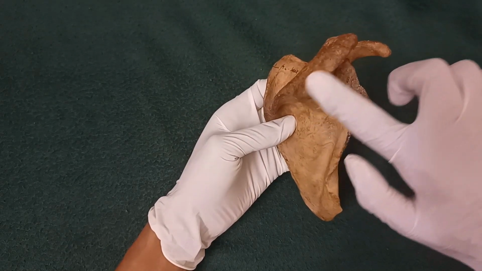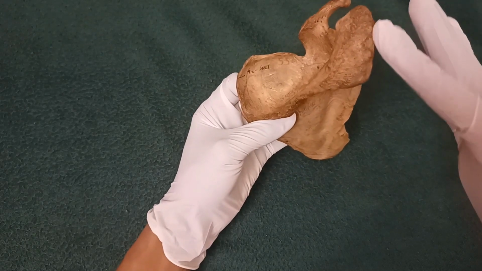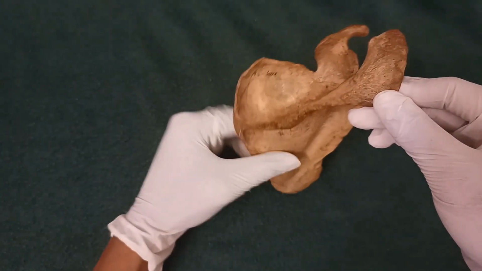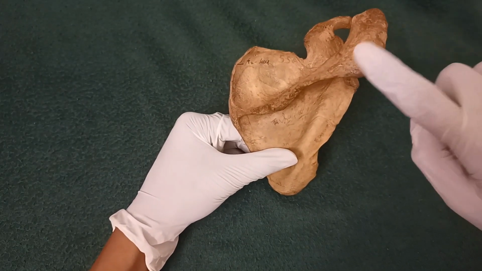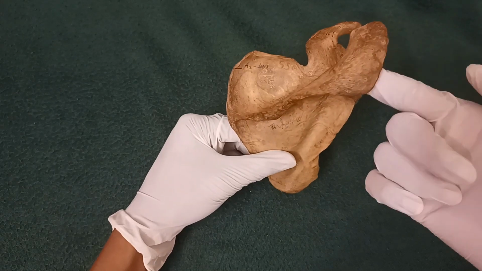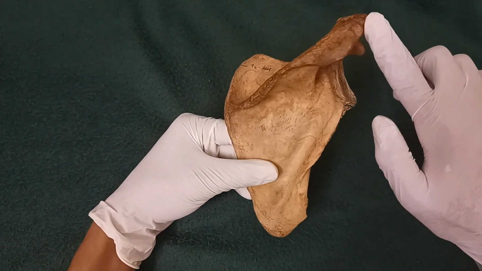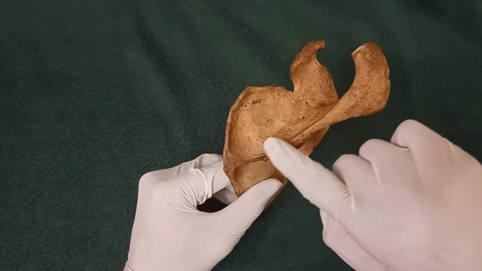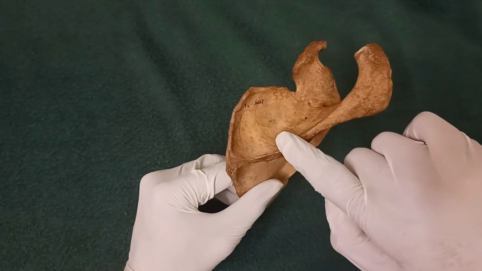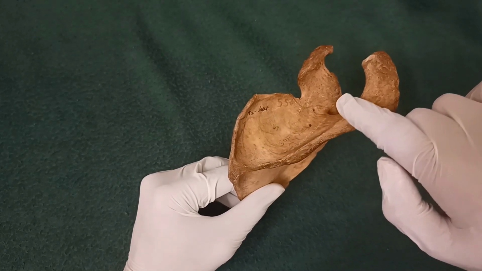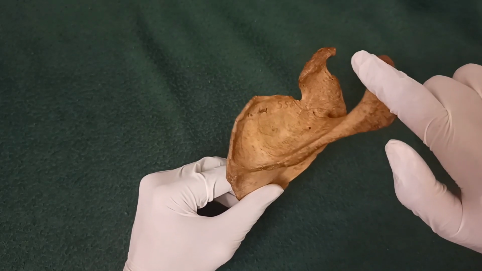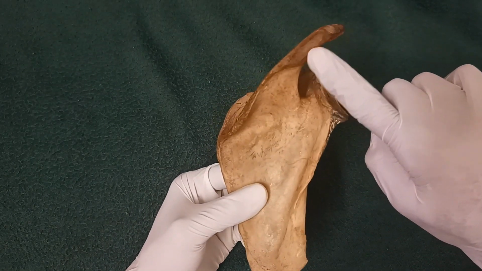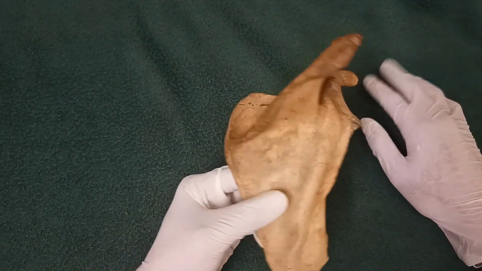This border is towards the lateral side, so it is called the lateral border. And this border is towards the medial side, so it is called the medial border. So this is the superior surface, inferior surface, lateral border, medial border. Now this you can see is the upper lip. The upper lip of the crest of the spine continues as the medial border of the acromion process, and the lower lip of the crest of the spine continues as the lateral border of the acromion process.